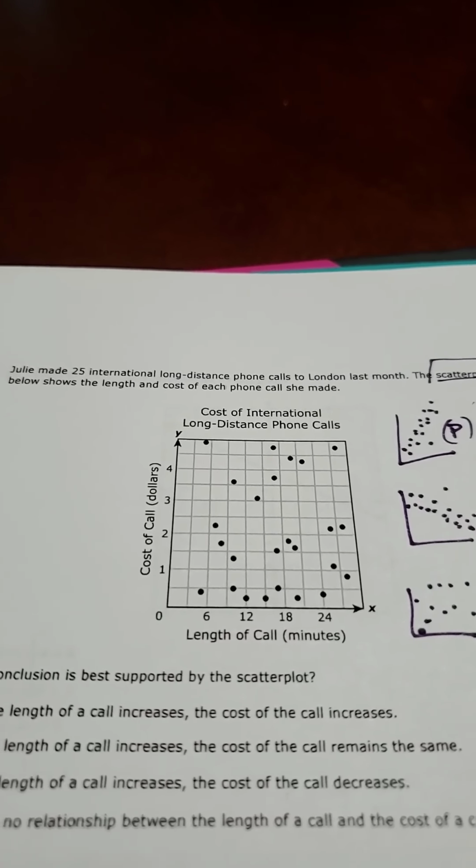The length of the call increases, the cost of the call remains the same. That would be constant. The length of the call increases, the cost of the call decreases. That would be negative. And then it says there's no relationship. Clearly, there's no relationship. It's not connected whatsoever.